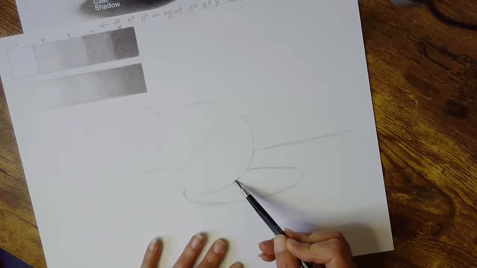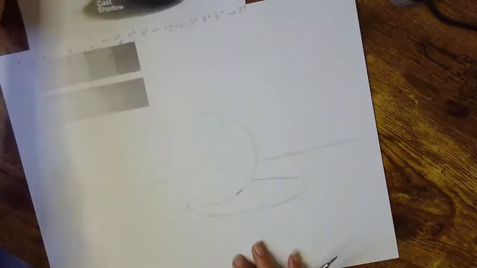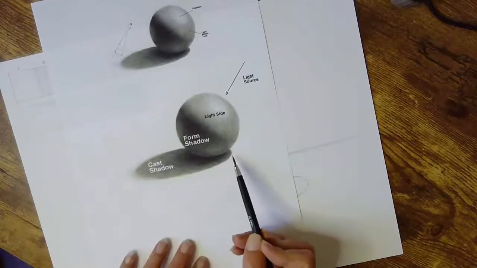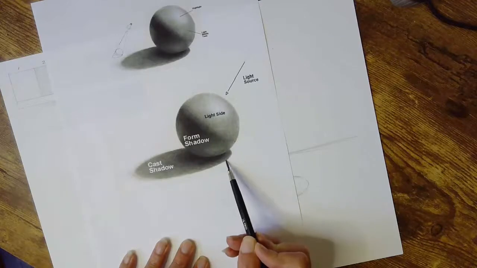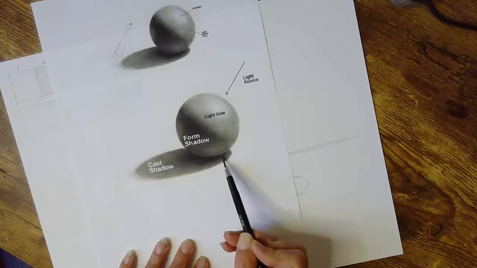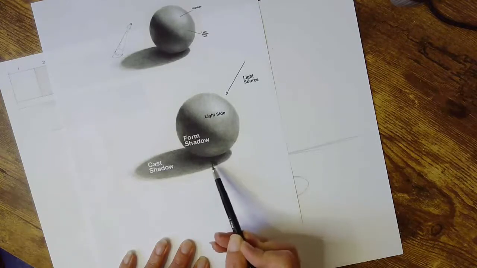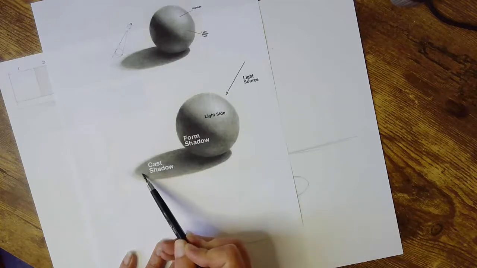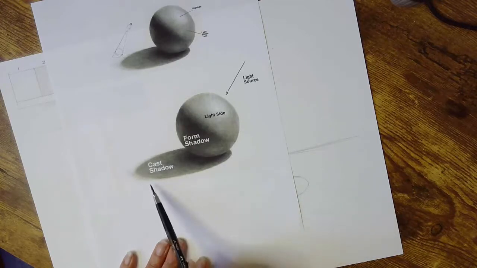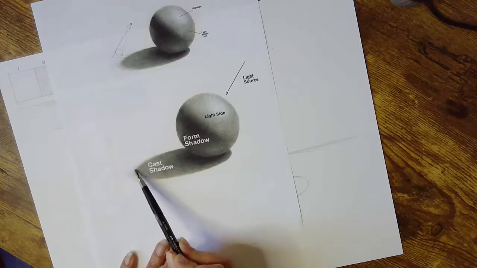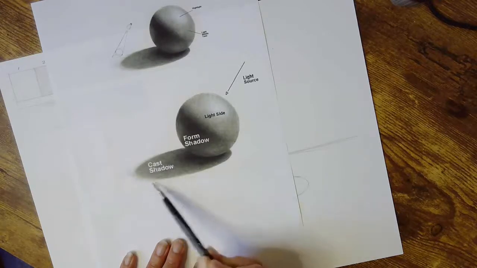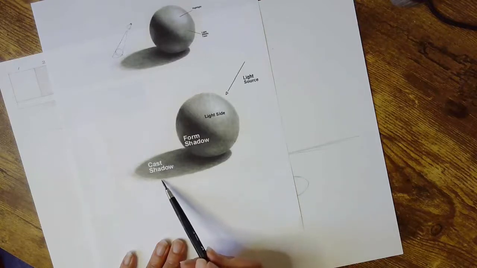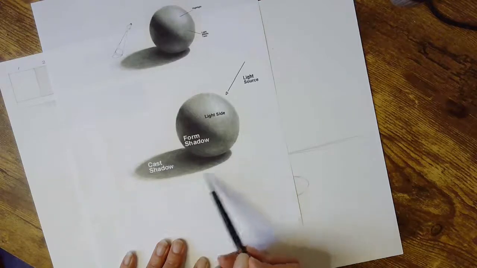Oh, actually this is really important. Notice how crisp the cast shadow is as it's closest to the object, and how dark it is when it's closest to the object, and as it moves away it gets softer and lighter, and then you can almost see this little bit of shading around here, so it softens the edge. That's something to be aware of when you're drawing. You want to think about soft edges and hard edges, especially when you're dealing with shadow shapes.